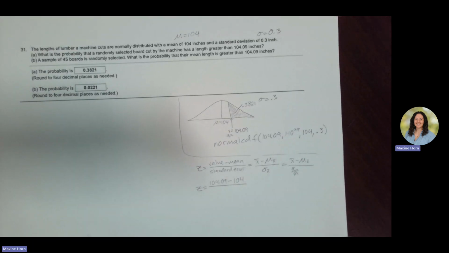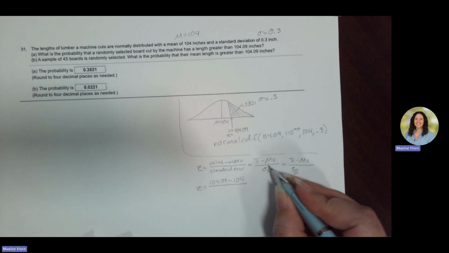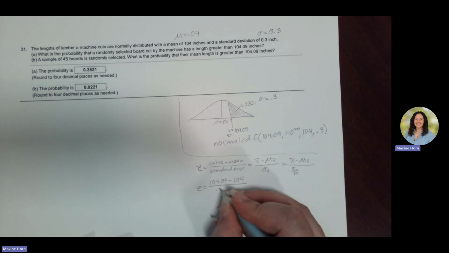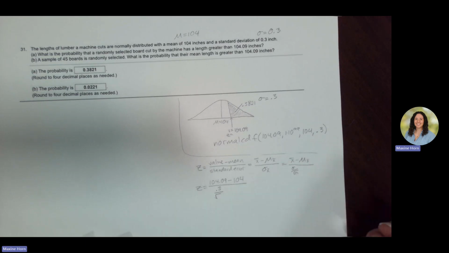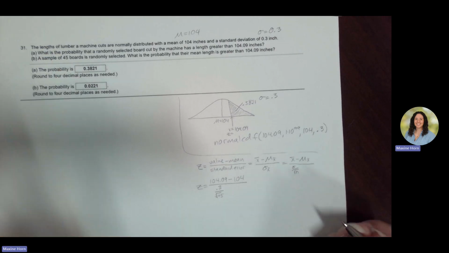Okay. Over the standard error. So what was the formula for the standard error? The formula for the standard error of the mean is we take our standard deviation, which was 0.3, and we divide it by the square root of our sample size, which is 45. Now, when you go to plug this into the calculator, just be really careful, right?